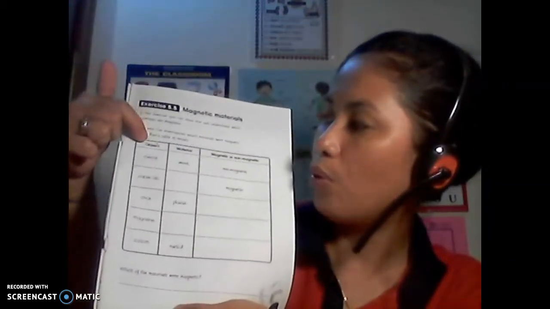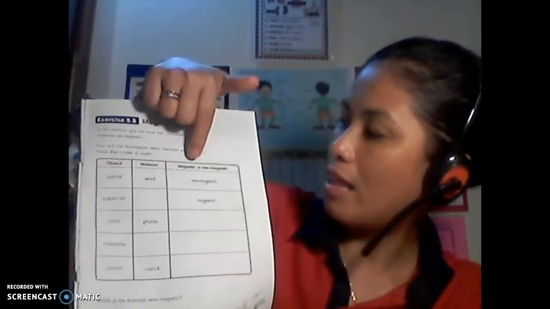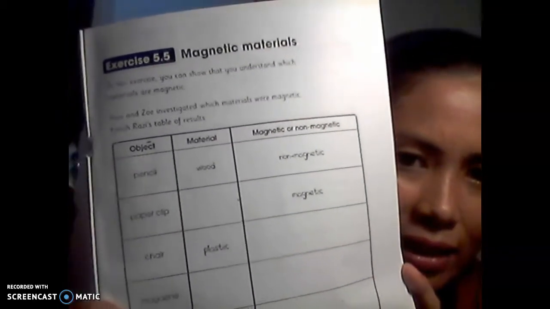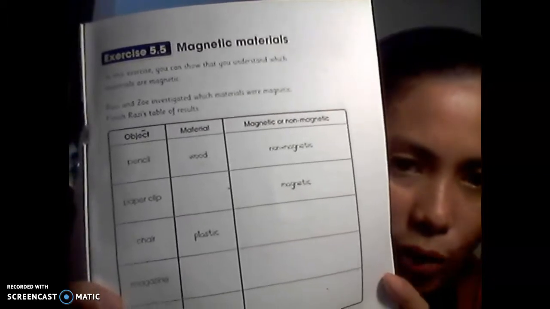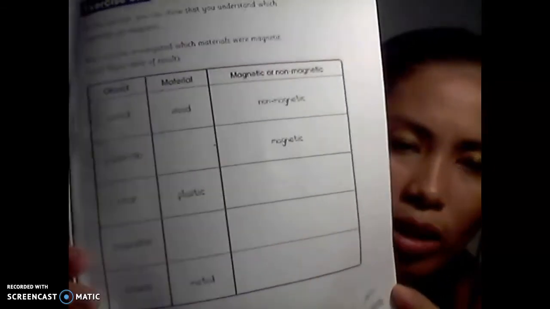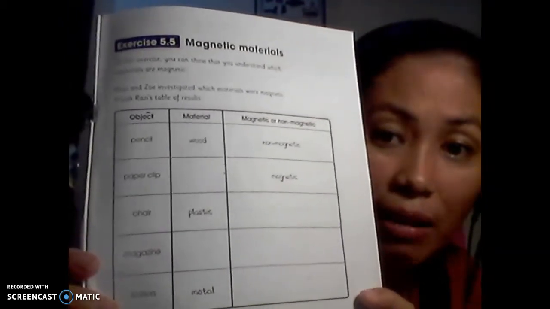Here, in this column, you will write the object, and at the very top the labels are object, material, and then magnetic or non-magnetic. The first object is pencil, followed by a paper clip, and then chair, magazine, and scissors. The material for a pencil is wood, and wood is non-magnetic.